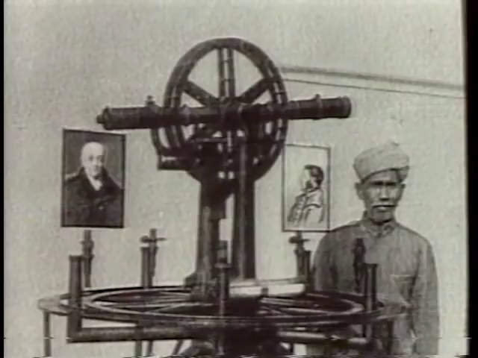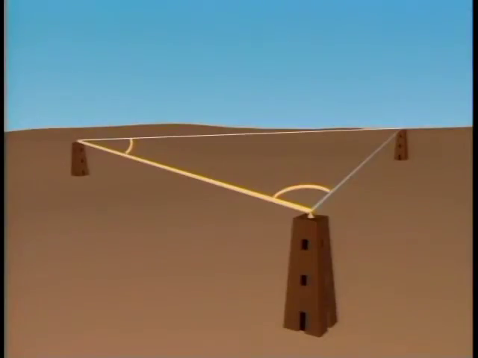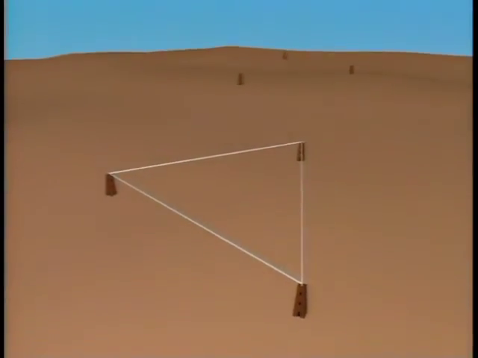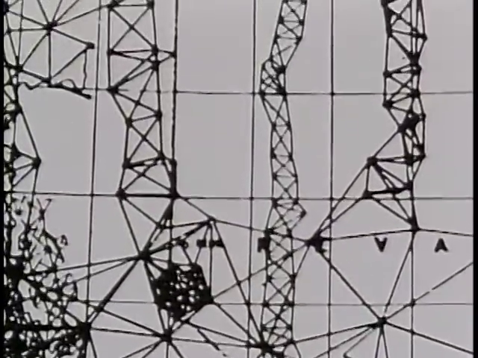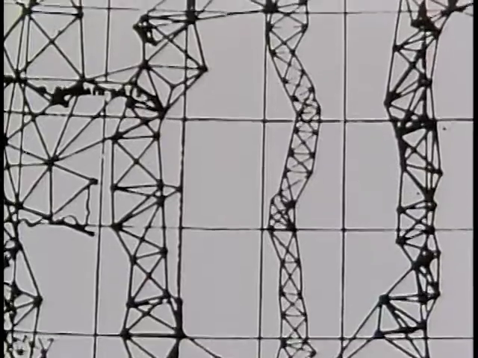The lengths of the other two sides are calculated from the law of sines. Each calculated side is taken as a new baseline, and the process is repeated over and over. This is called triangulation. To improve accuracy, overlapping triangles are used to form belts of quadrilaterals. Triangulation determines the longitude and latitude of thousands of points in the network.